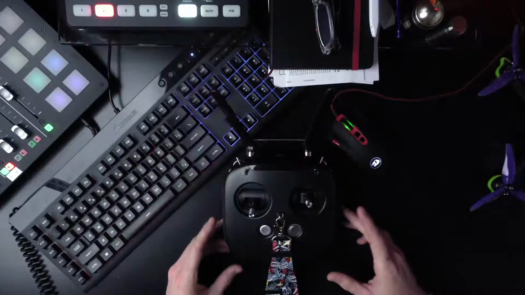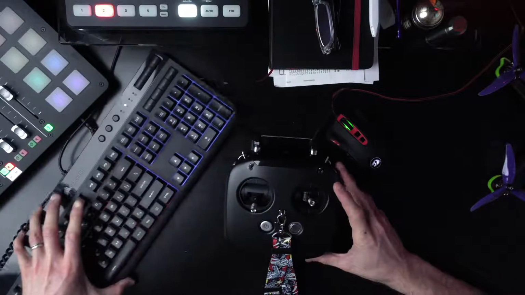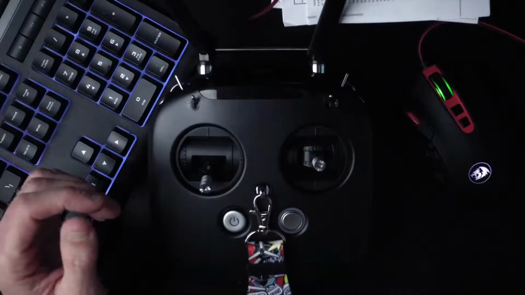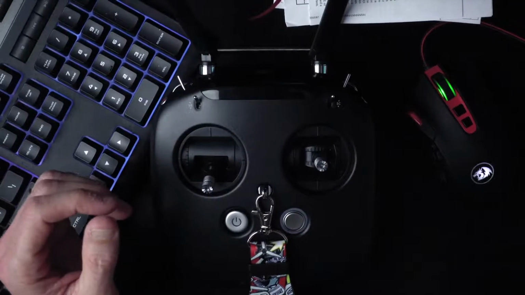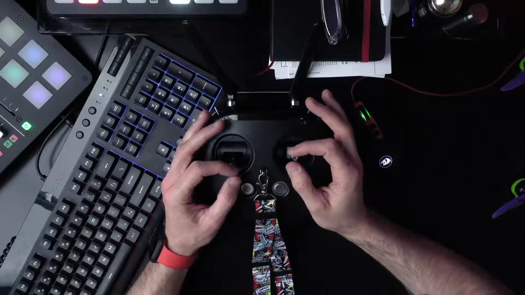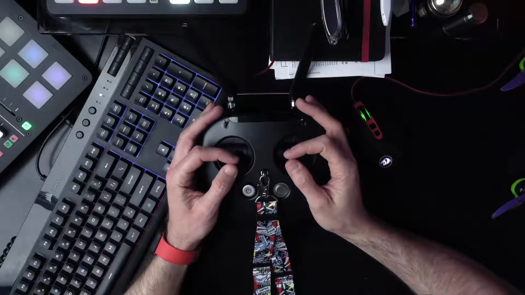Let's see if I can illustrate this here. Apologies if you are listening to this, but I'll try to explain it here. We'll go back to this angle. So I tend to like to fly, that may be too much zoom, that's fine, I tend to like to fly where I'm holding the sticks with 2 fingers.